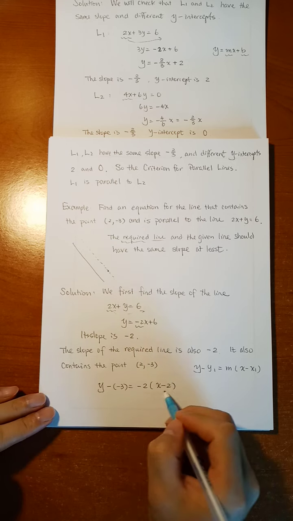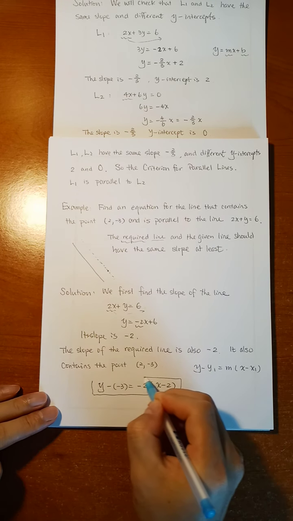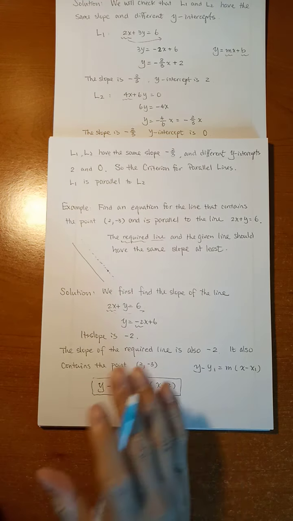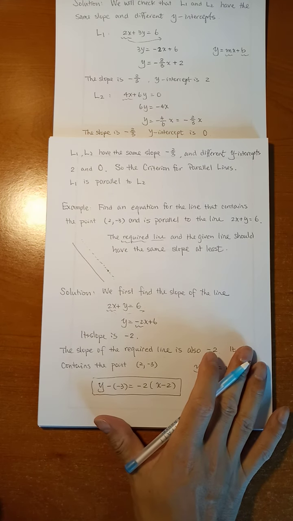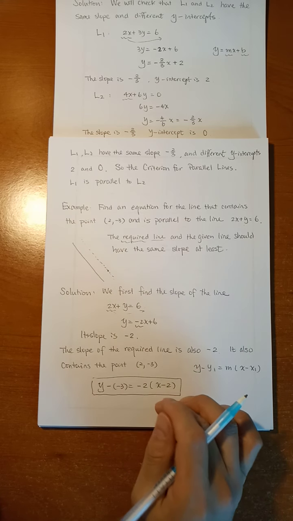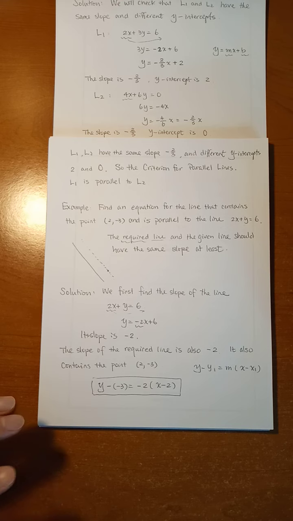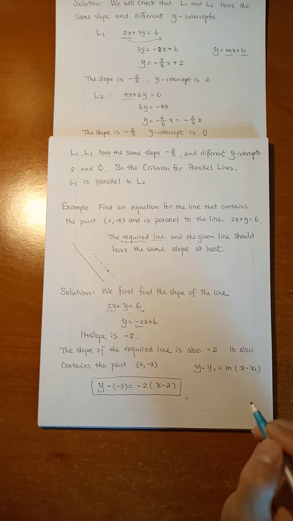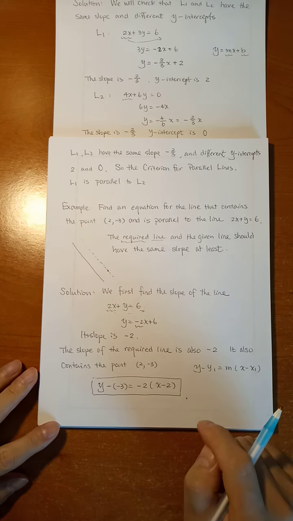Okay, and in the exam, this is the final answer. Don't simplify it. Don't simplify it, okay? In the exam, this is going to be the final answer. Do not simplify it.